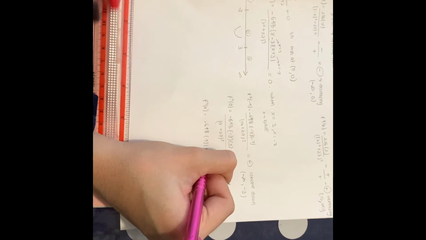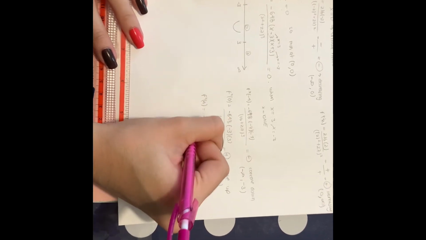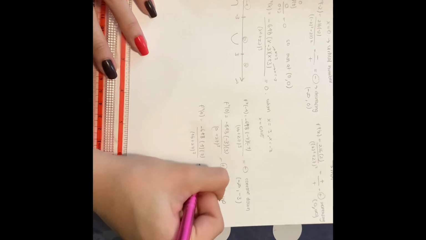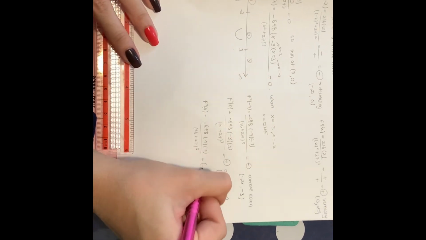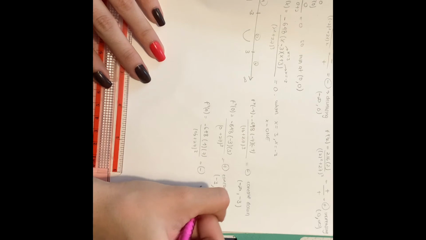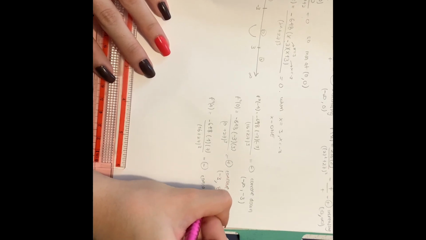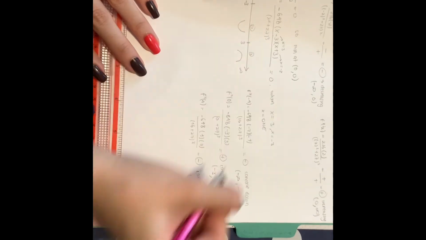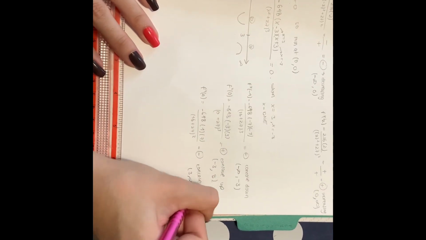I wrote the concavity behind the number line, so I can see how the graph behaves. I can see that the first one is down, the second one is up, and the third one is down, and I have two points of inflection, which in this case are -3 and 3.